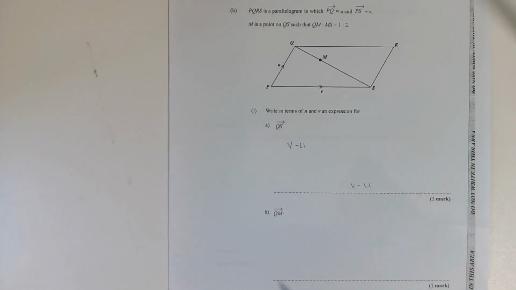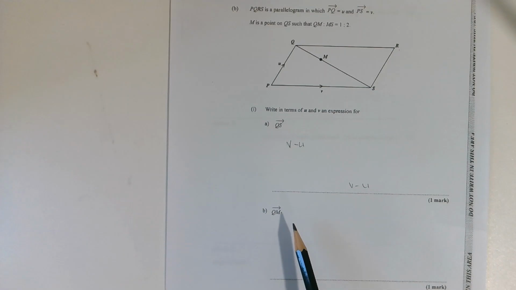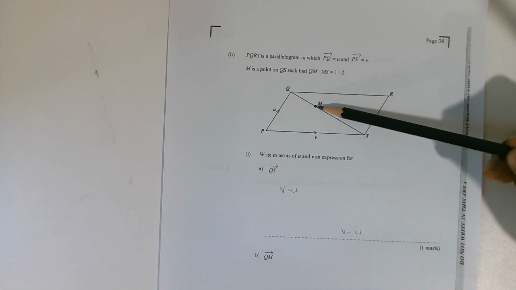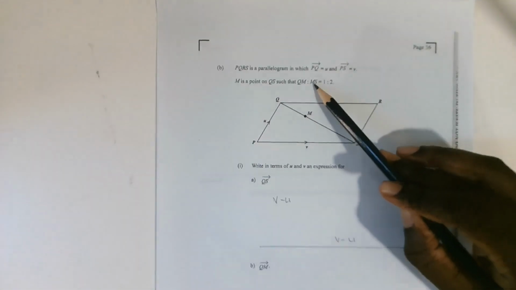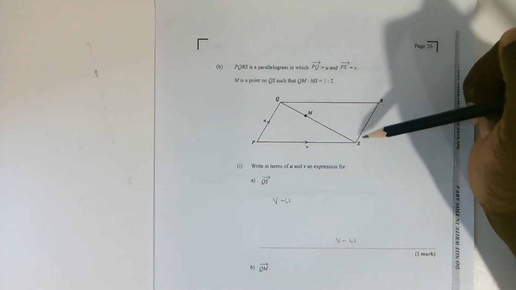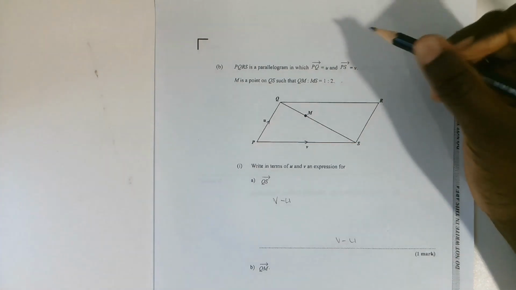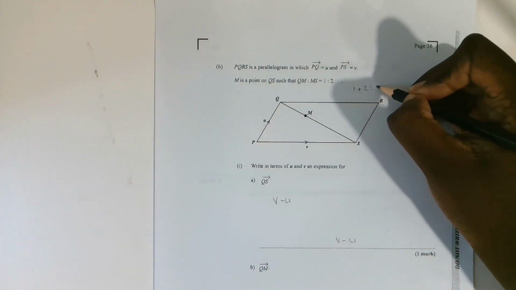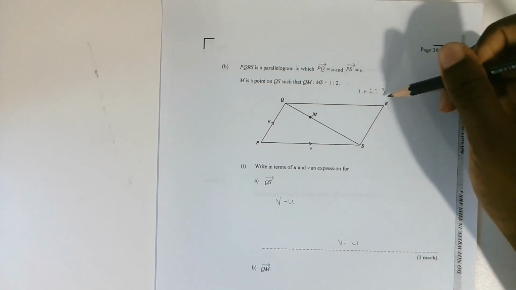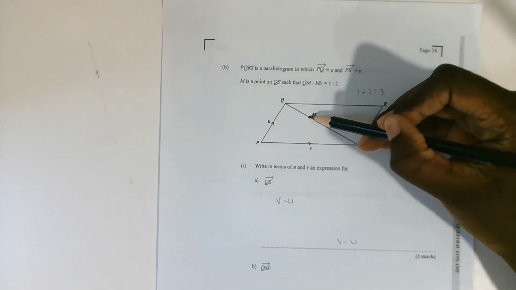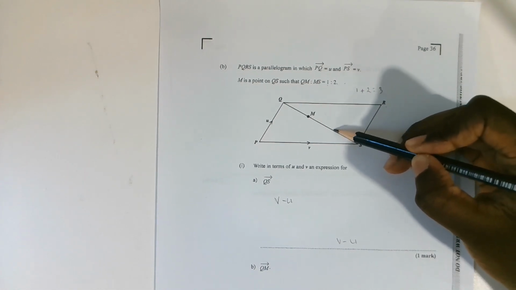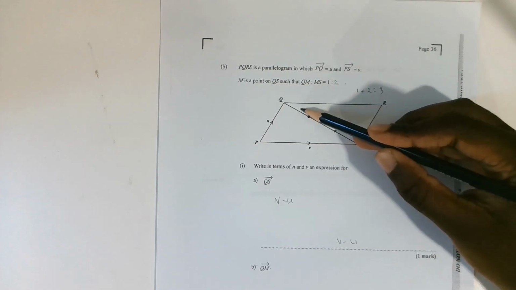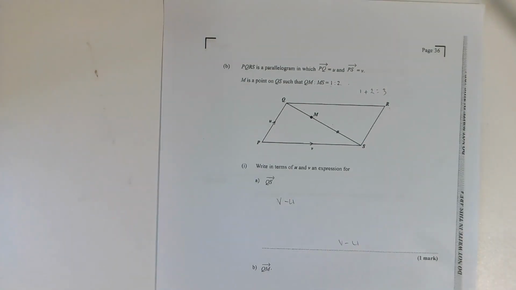Part B, we're asked to write an expression for vector QM. Once again, from the information the question gives us, QM to MS is a 1:2 ratio. So 1 plus 2 is equal to 3. That means it's divided into 3 parts. So QM is 1 part and M to S is 2 parts in total.